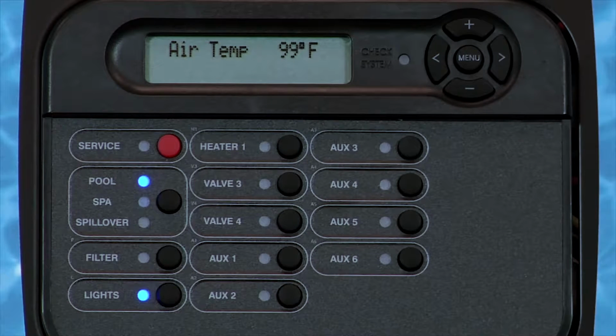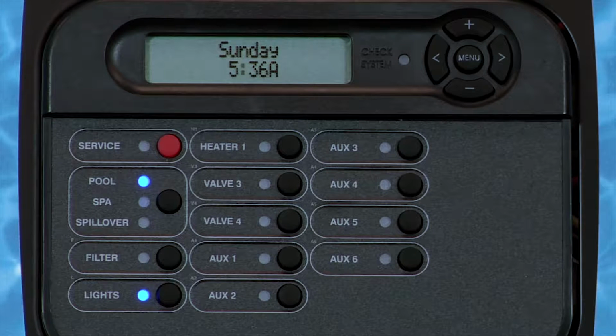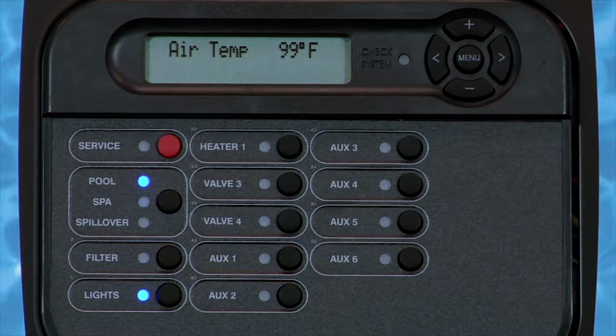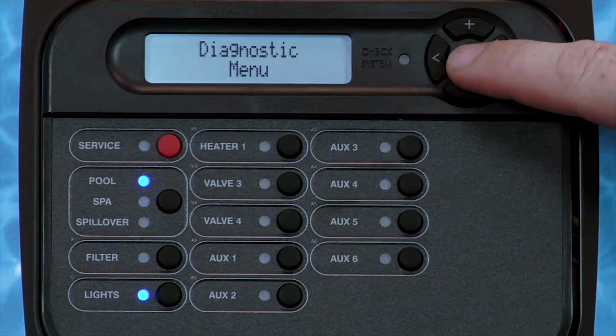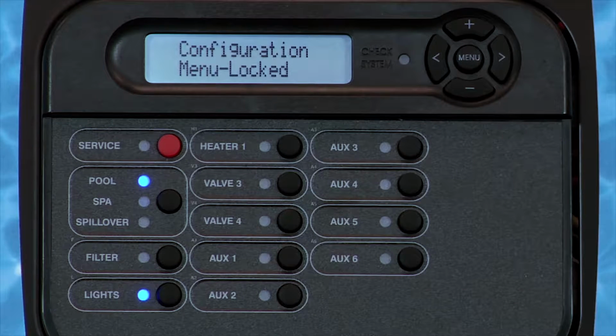The configuration menu is the most important part of programming the ProLogic. Configuration of the system is required so it can successfully control the applications that have been installed. To view and edit the configuration menu, press the menu button until Configuration Menu Locked is shown on the display. This menu is locked to prevent tampering with the settings. It's the only locked menu on the ProLogic.